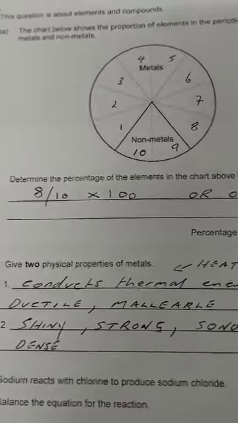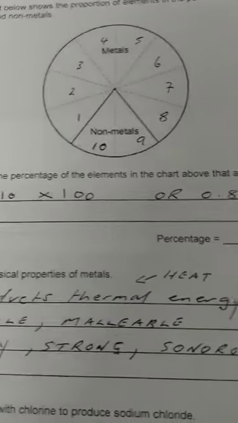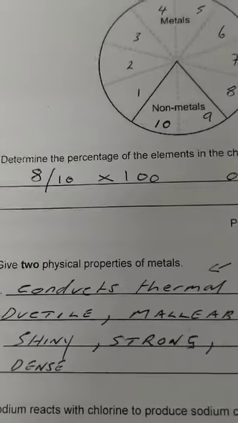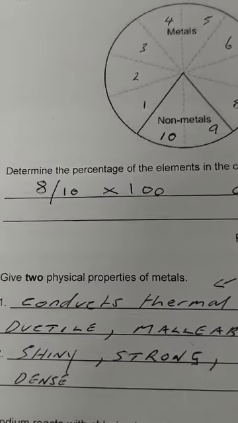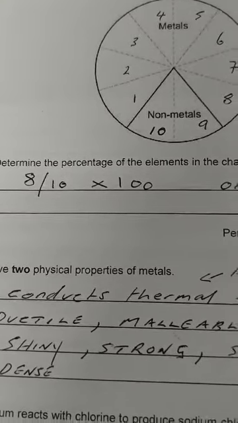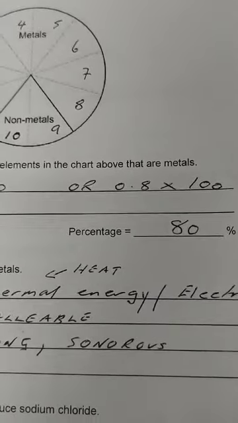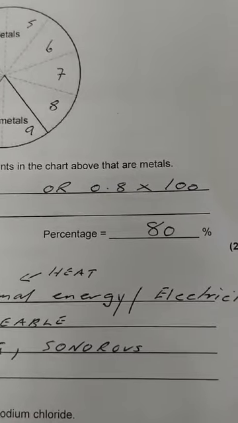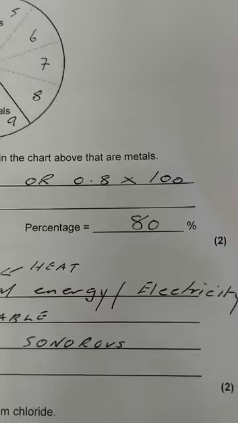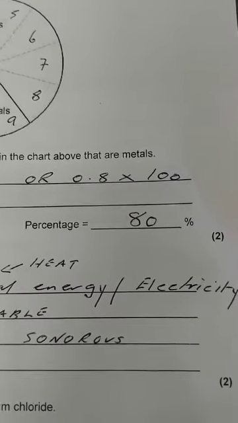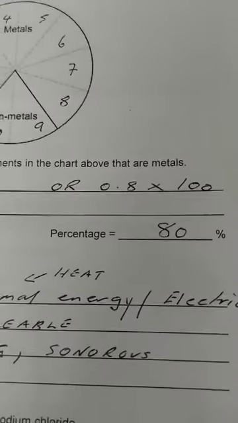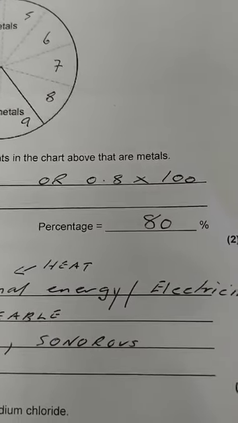Okay? Now you're asked to determine the percentage of elements in the chart above that are metals. Now all you then have to do is say it's 8 out of 10, so that's going to give you 0.8. If you multiply that by 100, then you're going to get 80%. That question is worth 2 marks. Okay, you're getting 1 mark for saying that it's 8 divided by 10, and then the next mark for working it out as a percentage.